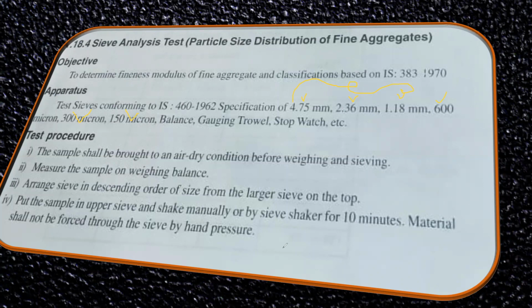Now coming to the test procedure, the sample shall be brought to the air dry condition before weighing and sieving. That means whatever sample you're using, the fine aggregate, we should try to take it in a dry condition so that there is no moisture in the sand. The second is measure the sample on the weighing balance. What should be the weight that you have to take? We'll take 1000 grams, that is 1 kg. So we are going to weigh that.